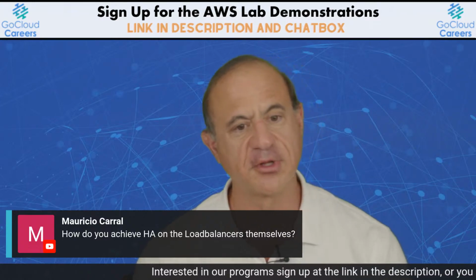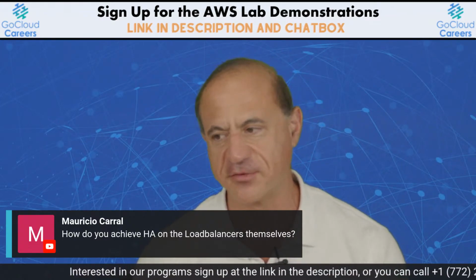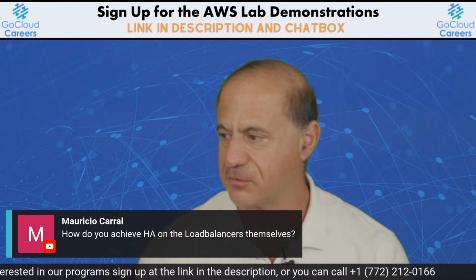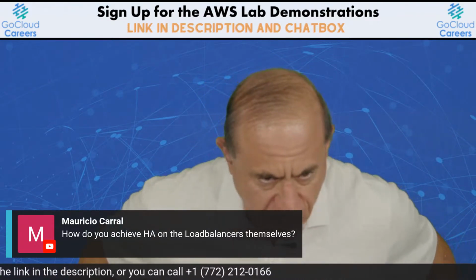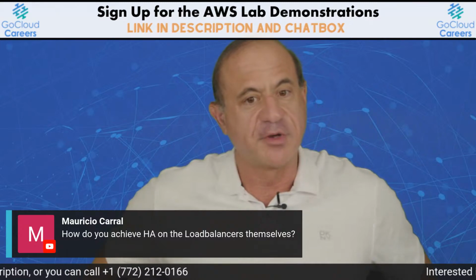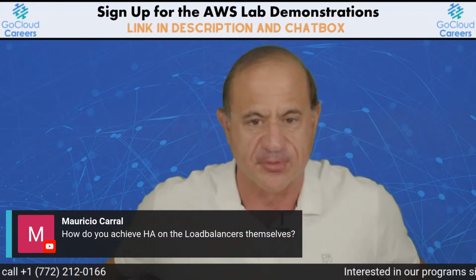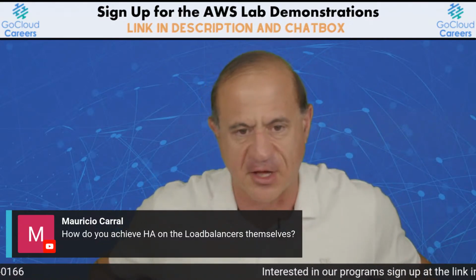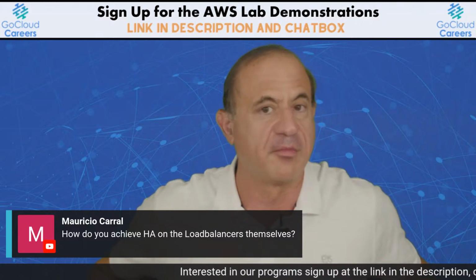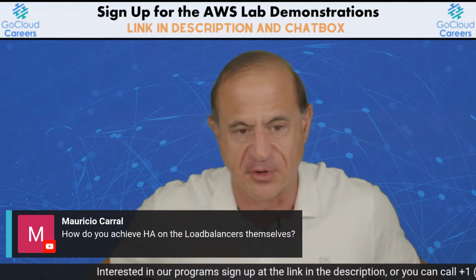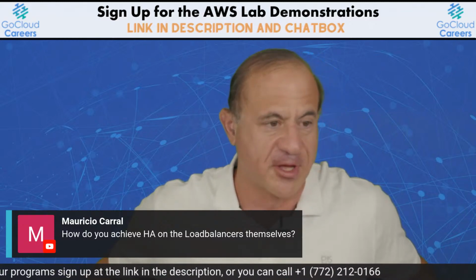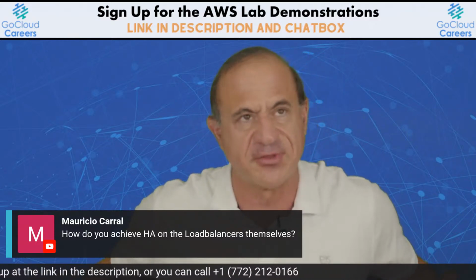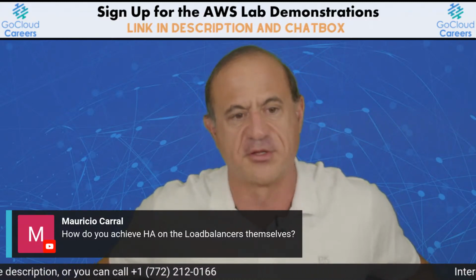How do you achieve high availability on load balancers themselves? Great question there, Mauricio. Now, realistically speaking, in real load balancers, like the kind of cool stuff with the great feature sets we would get from, say, F5, they run a heartbeat kind of health check high availability protocol. But when we're on the cloud, if we're using the elastic load balancers, there are times where we're going to need features that are above the elastic load balancers, and we have to go to the marketplace.